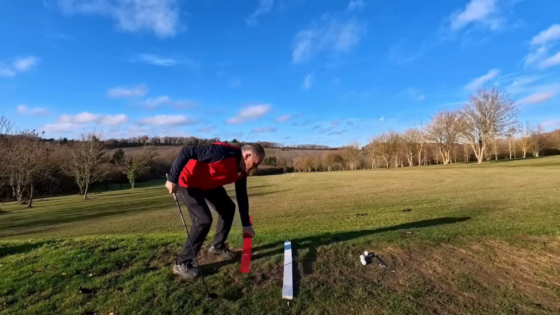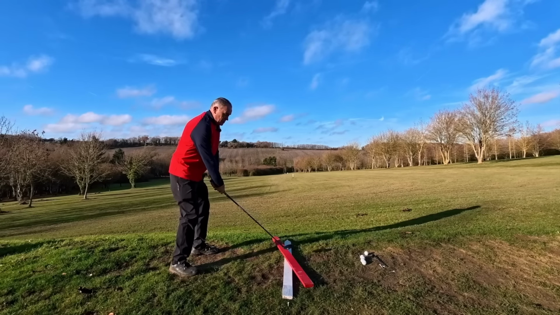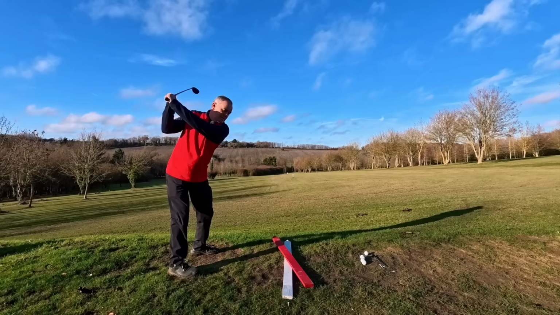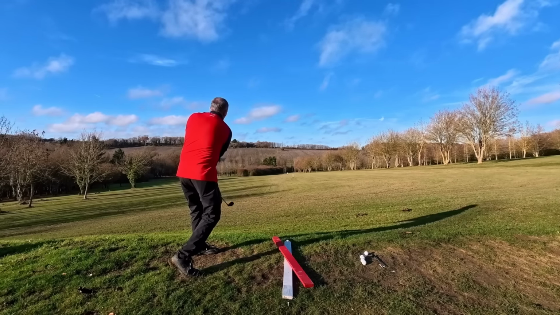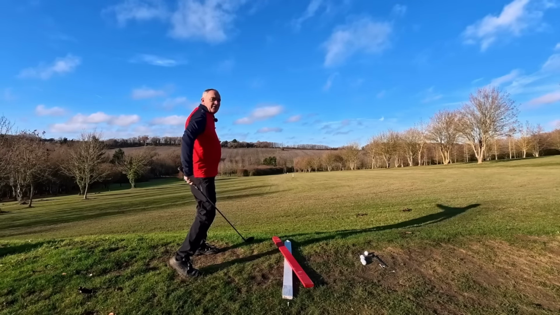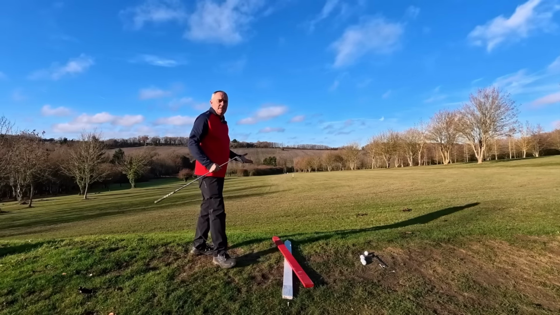Let's put our plank of wood going that way again. I'm in an orthodox setup, all looks good. But now what I've done is I've started to come down this way, too steep and across the line of the ball. Where am I going? Back down the 9th hole again. What have I got to do? I've got to compensate and open the club face.